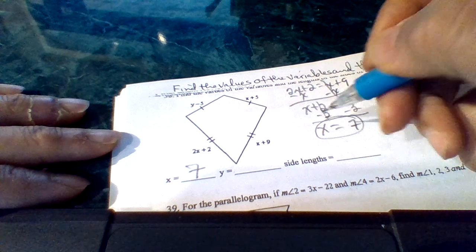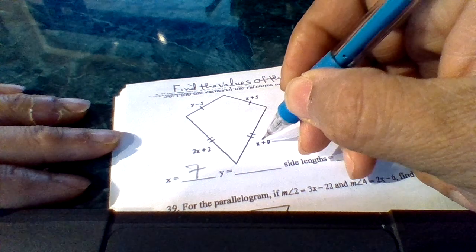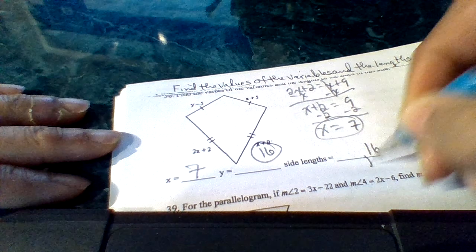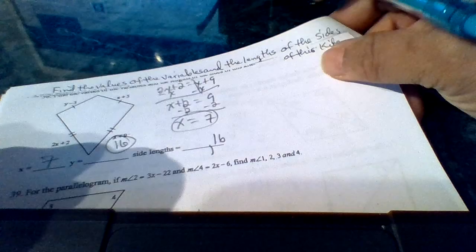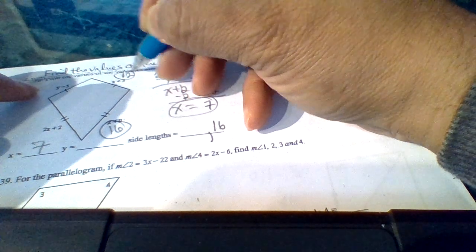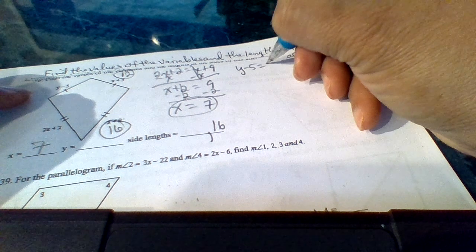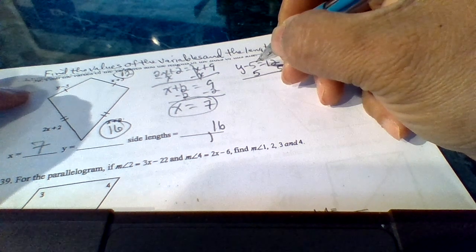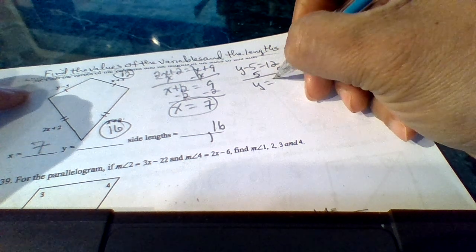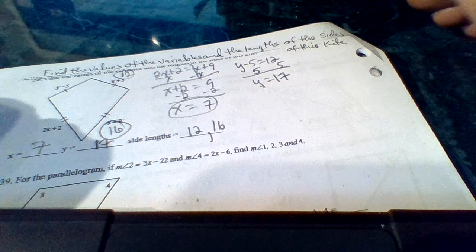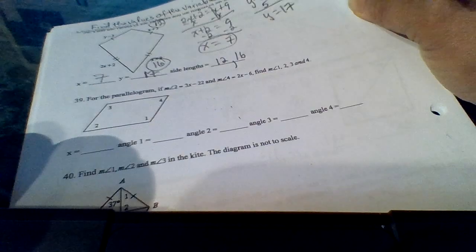Go substitute it in. 7 plus 9 is 16. So one of them is 16. And going to find out what y is. 7 plus 5 is 12. So y minus 5 has to equal 12. It says subtract 5, so I add 5. So y then is equal to 17. And the other side is 12. 12 and 16, 7 and 17 for the sides.